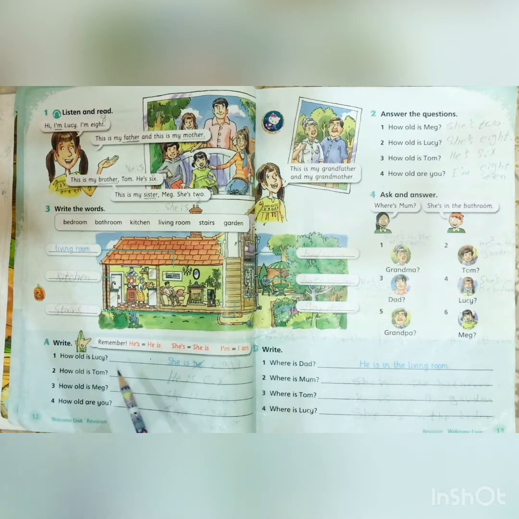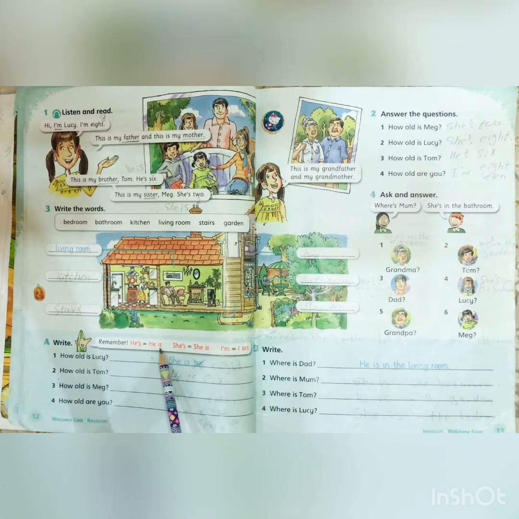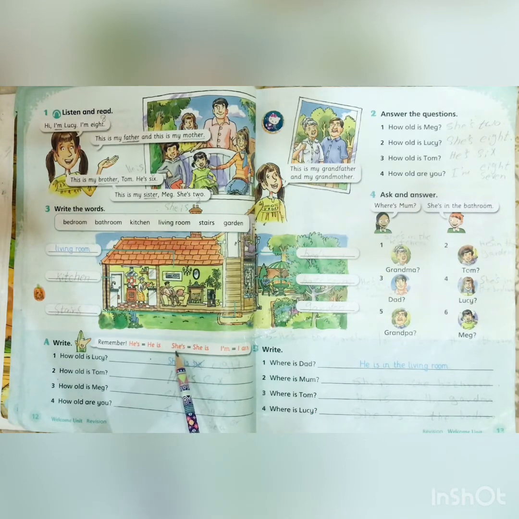How do we use those? Whenever we are talking about a man or a boy, we use he, okay? And we use is with it. Whenever you talk about a girl or lady or woman, we use she's or she is. Whenever you're talking about yourself, you say I'm or I am.